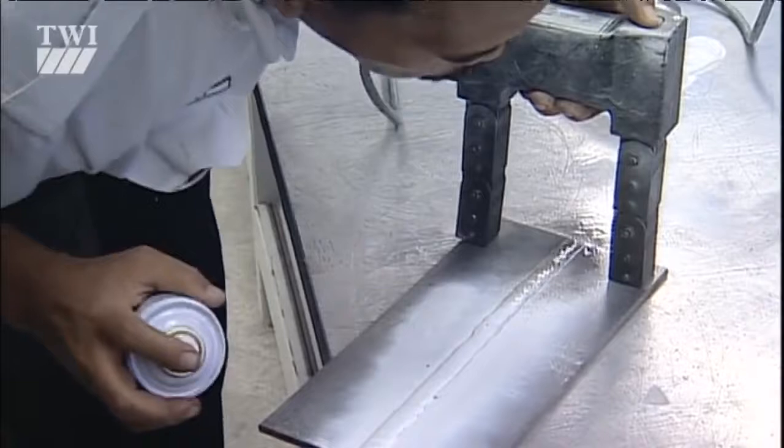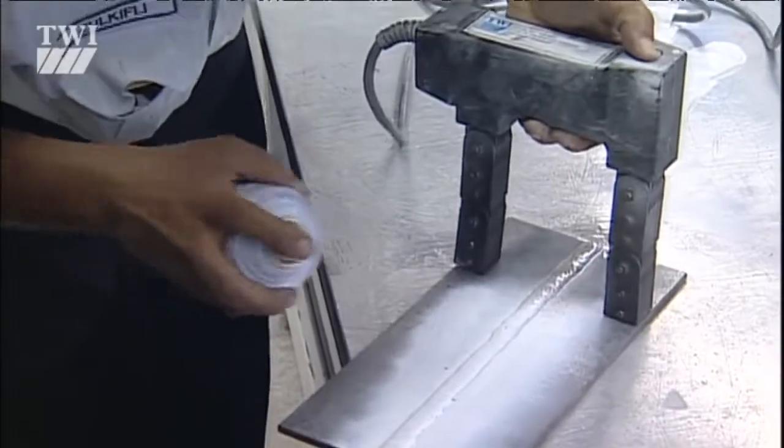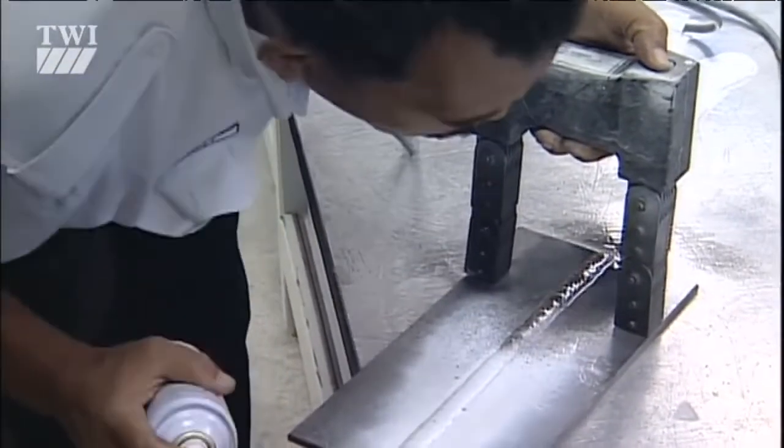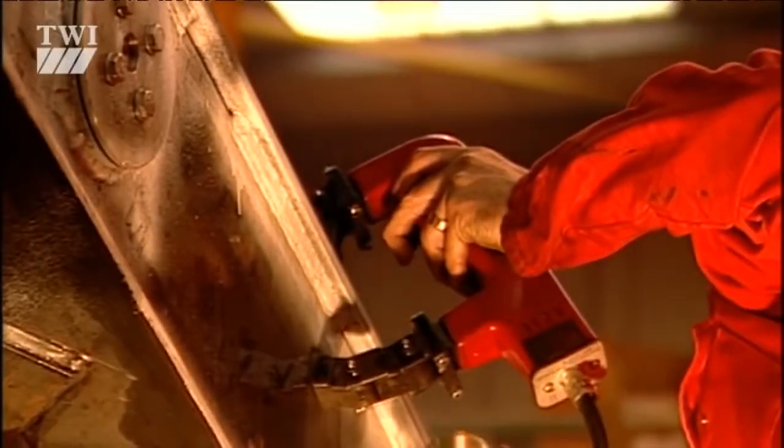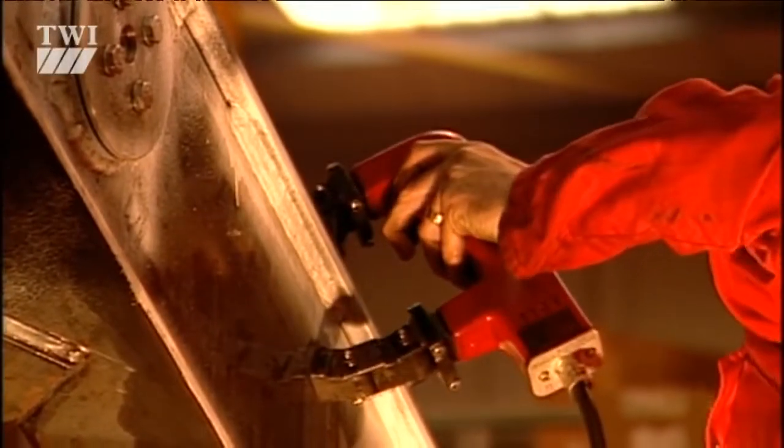We use MPI, as it's known, to find surface and just beneath the surface discontinuities in ferromagnetic materials. And we do it by introducing a magnetic flux into the material.